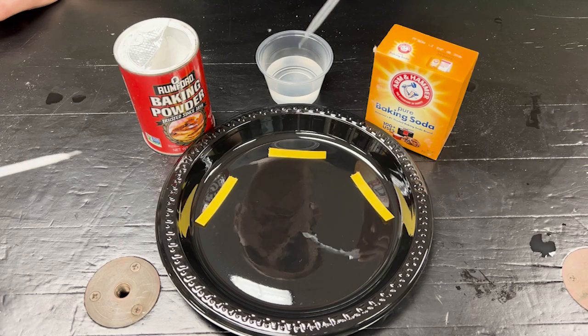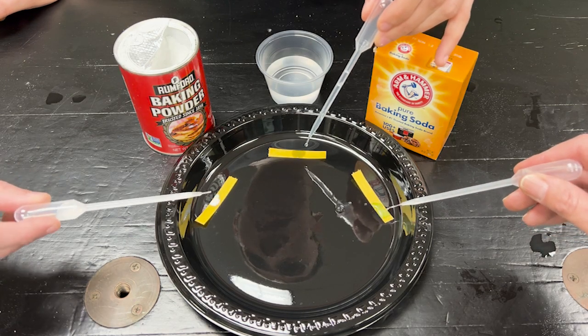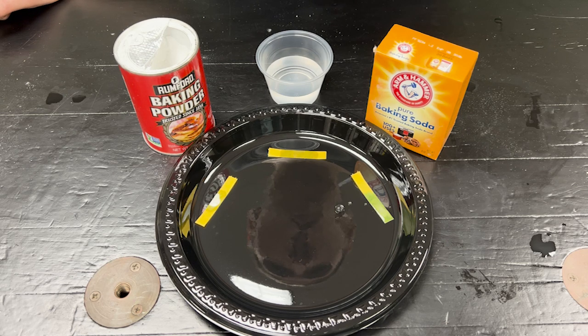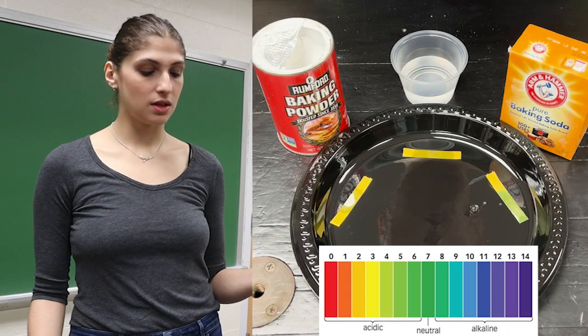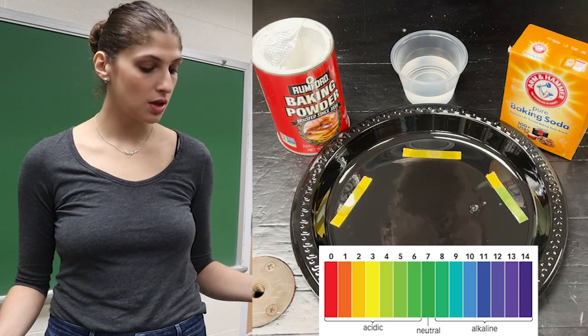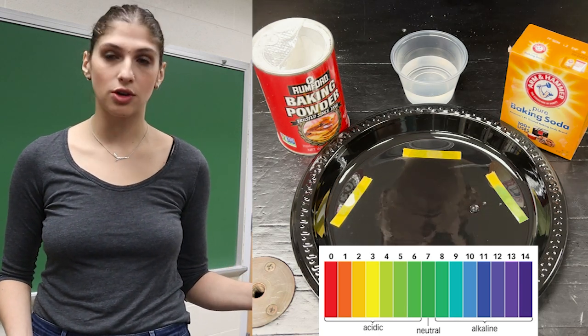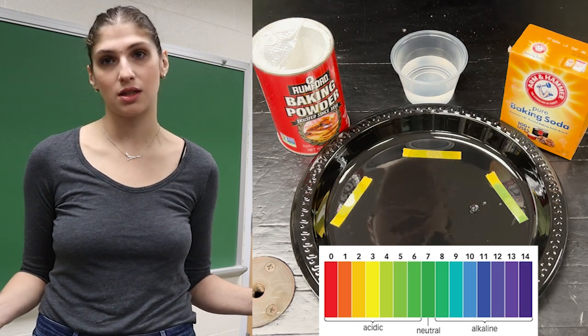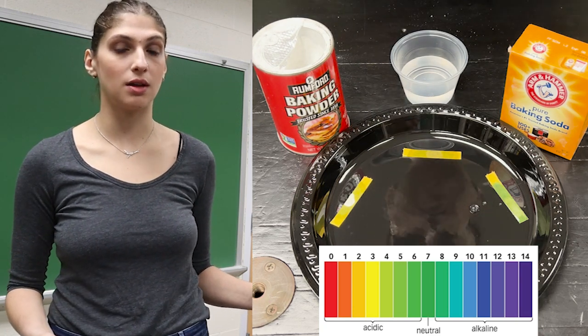Baking powder is mostly neutral. It's a little bit more basic than neutral. Baking soda is very, very alkaline. It has a pH of around 9 or 10, and water has a pH of 7. So we'll see the color difference between these. As you can see, both water and the baking powder are relatively neutral, but baking soda has a much darker, more greenish-bluish color, which indicates that its pH is higher than both water and baking powder.